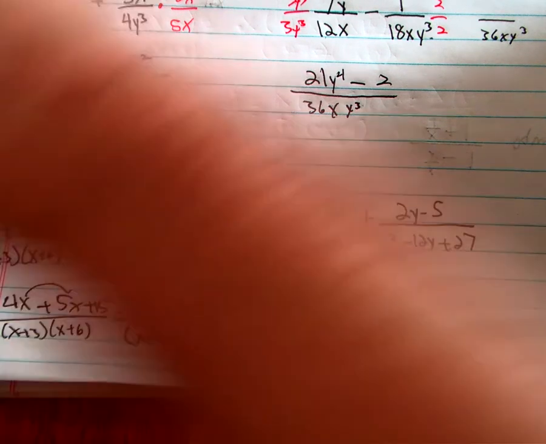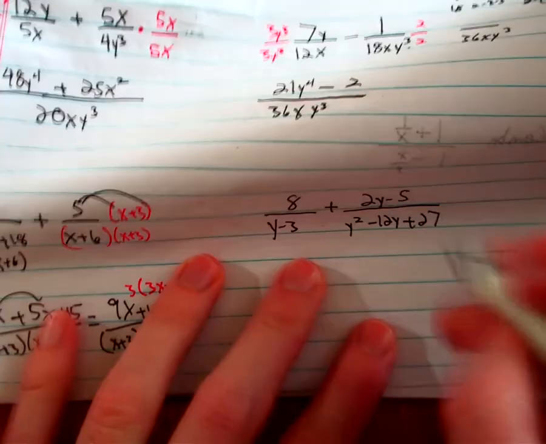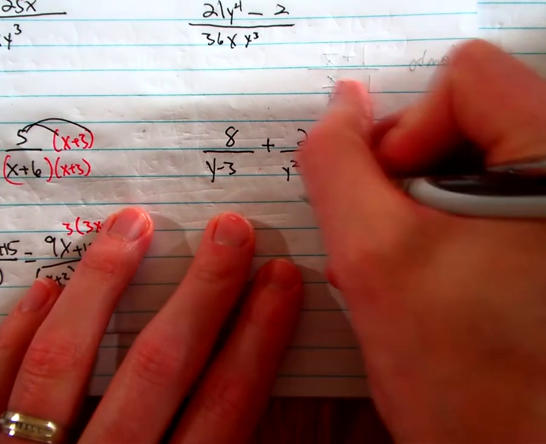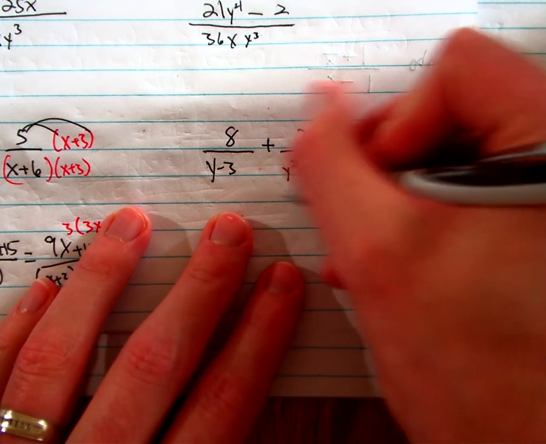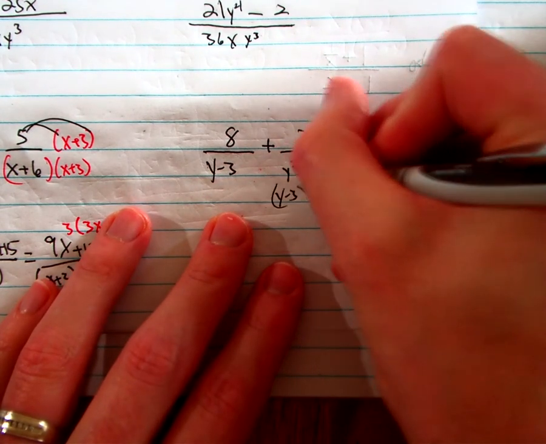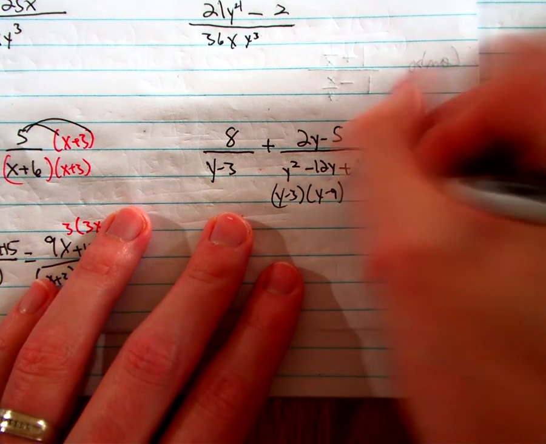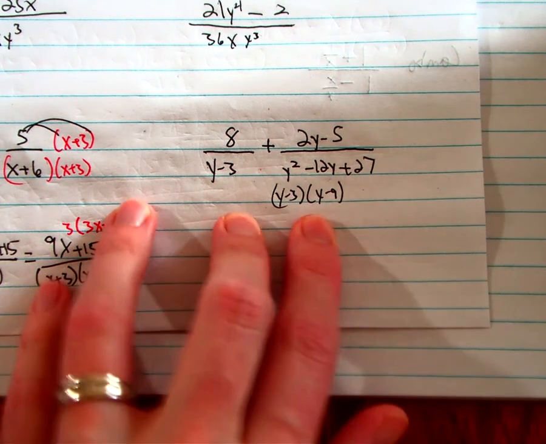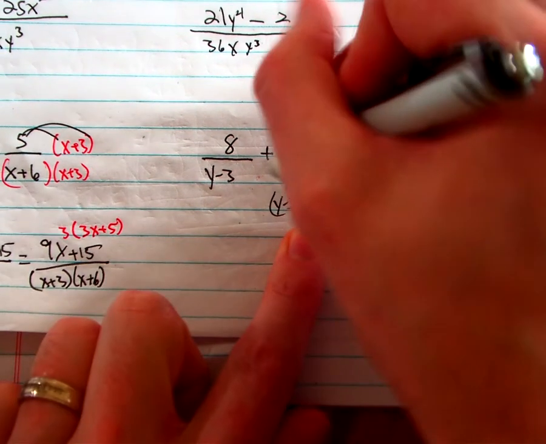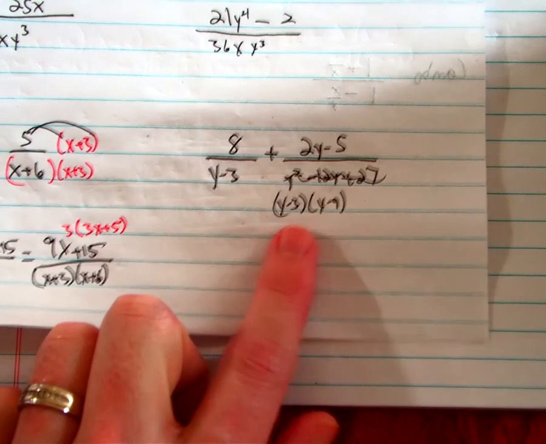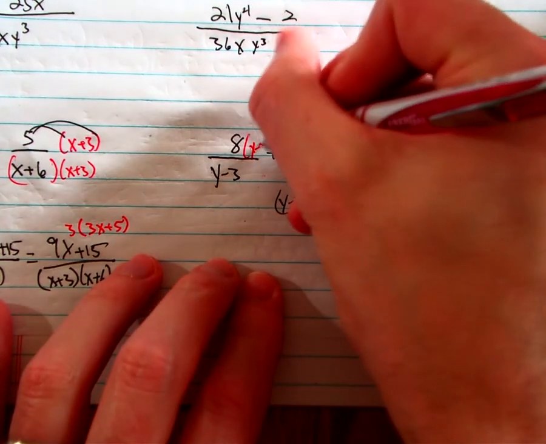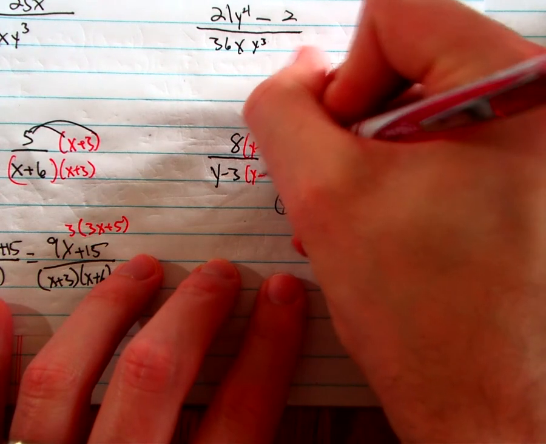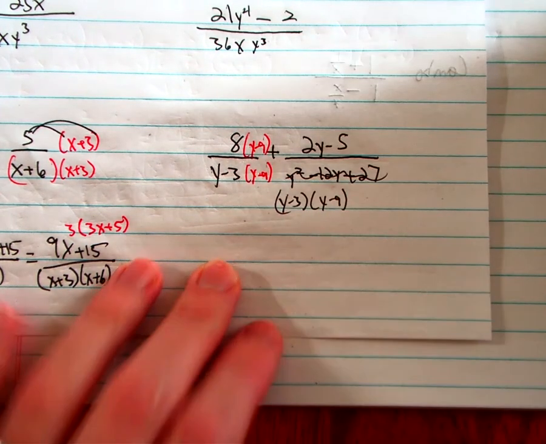Alright, let's take a look, guys. So check your denominators. Multiplying to positive 27, adding to negative 12. So we have a y minus 3 and a y minus 9 over here on the right. On the left, we have a y minus 3, so this is going to need a y minus 9. So I go y minus 9, top and bottom.